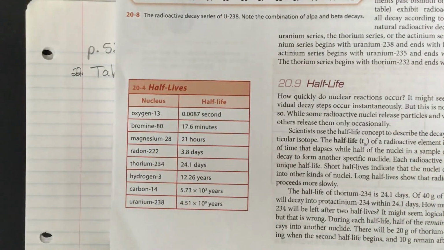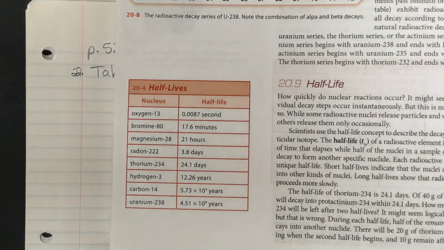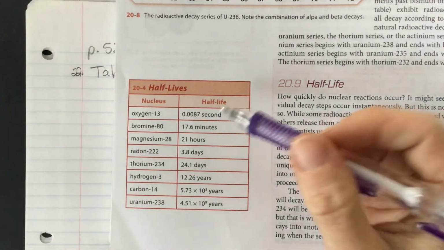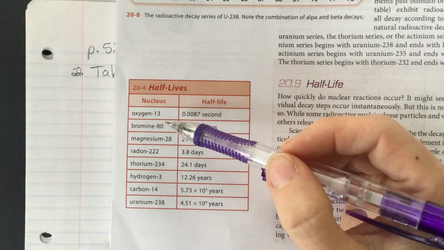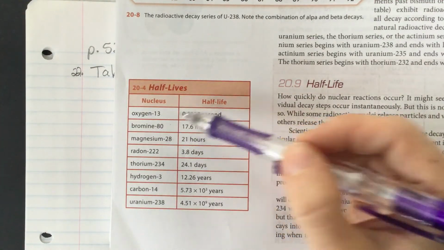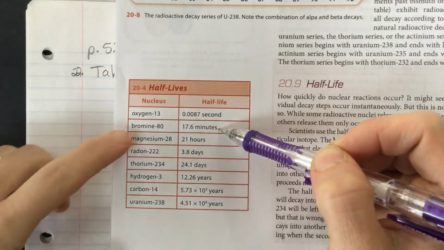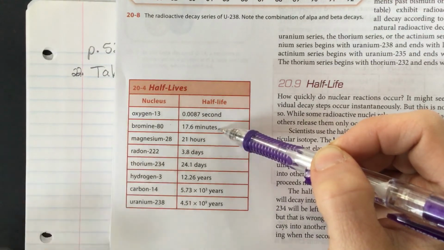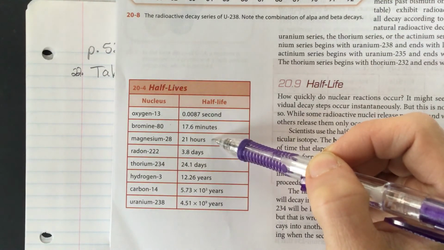And the question is, referring to table 20-4, which nucleus decays more quickly, bromine-80 or magnesium-28? Bromine-80 has a half-life of 17.6 minutes, and magnesium-28 has a half-life of 21 hours.